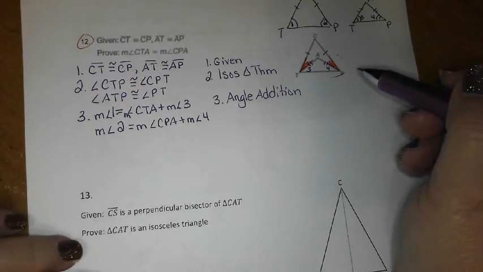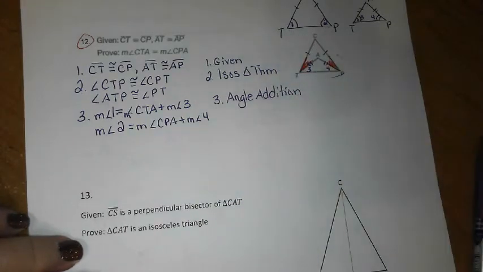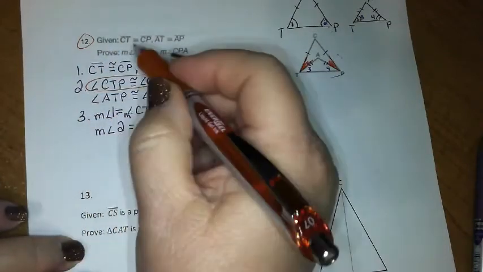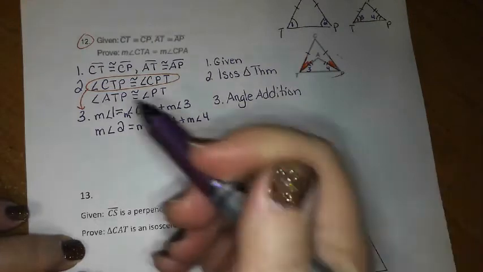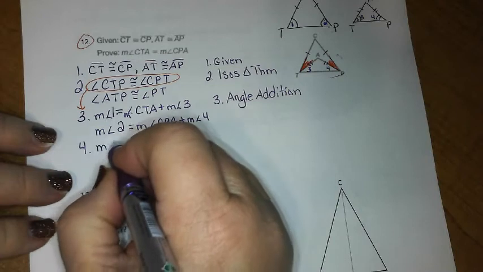Now, what do I know about angle 1 and angle 2? Well, we said right here, angle 1 and angle 2 are the same. So I'm going to go ahead and say that these two are the same.